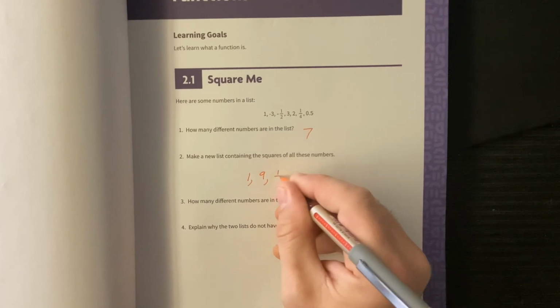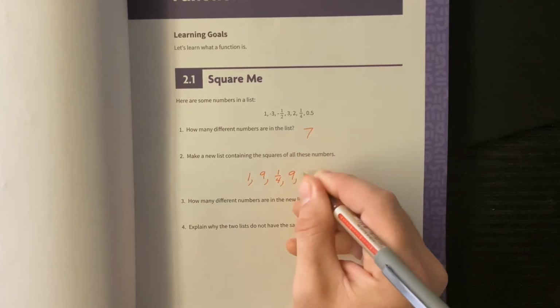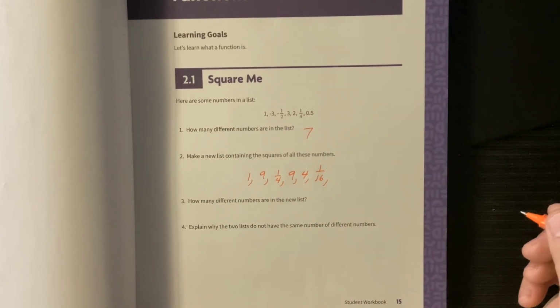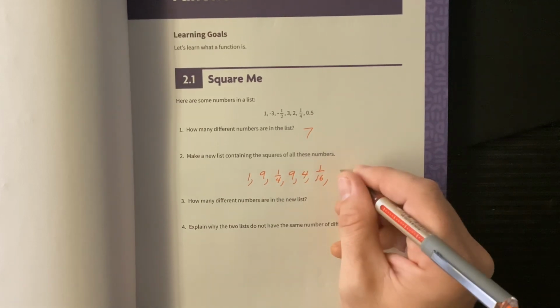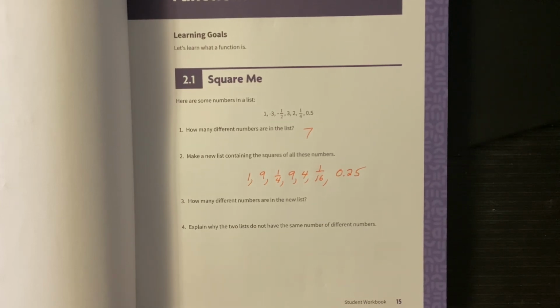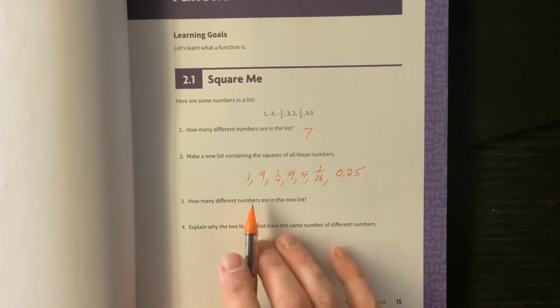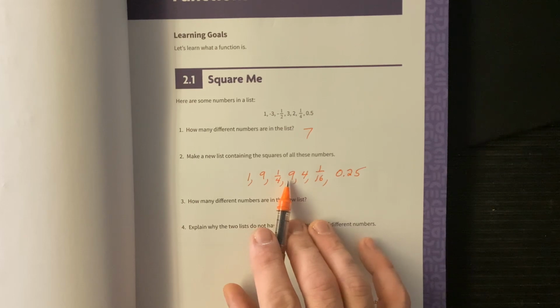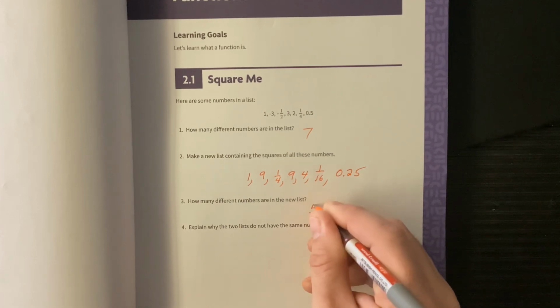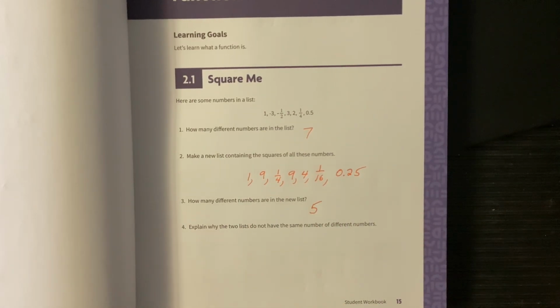Half times a half is of course a fourth. 3 times 3, 2 times 2, 1/4 times 1/4. Half times a half, or 0.5 times 0.5 would be a quarter. We'll just leave it a decimal. How many different numbers are in this list? Well, I still have 7 numbers, but it does say how many are different. I have 9 twice. I got a quarter twice. So 7 minus 2 would be 5 different numbers.